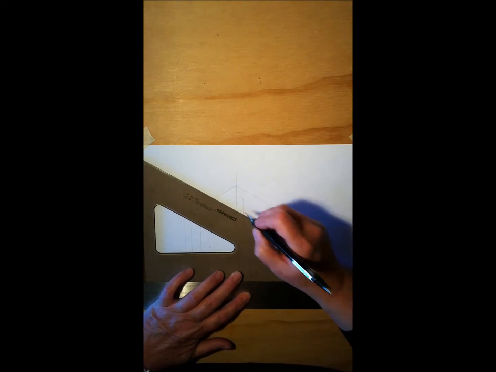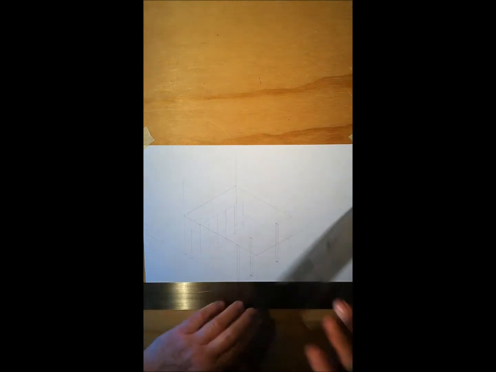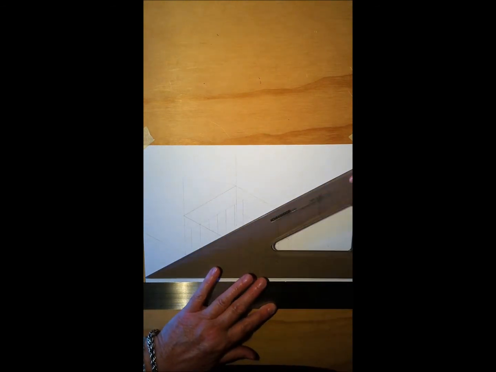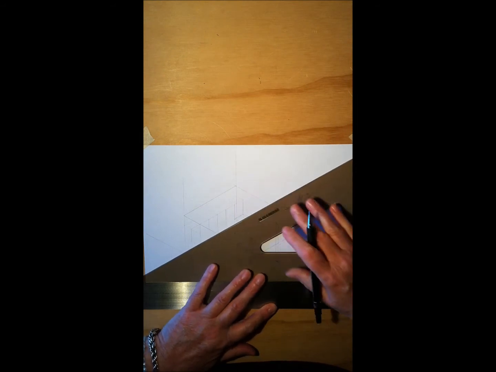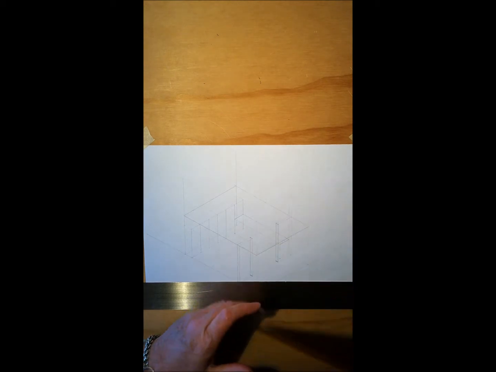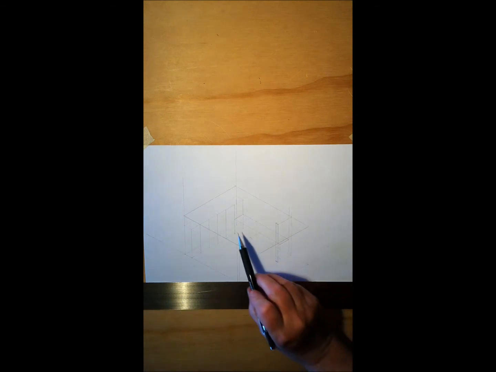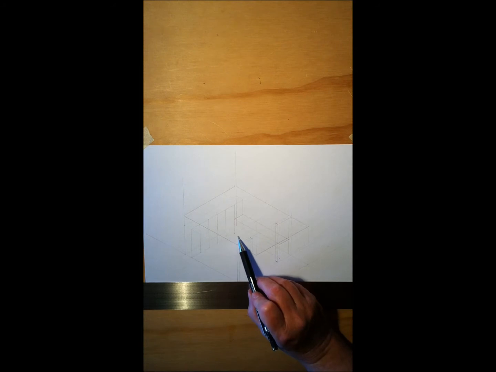Again, I'm going to the back of the cabinet. So can you see that? That's the top of the vanity, and that's the bottom.